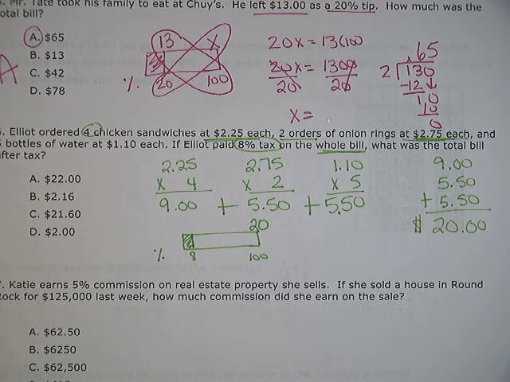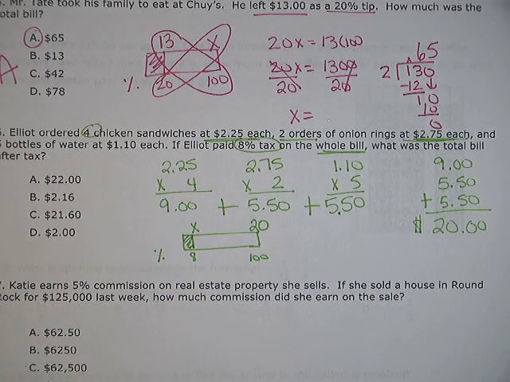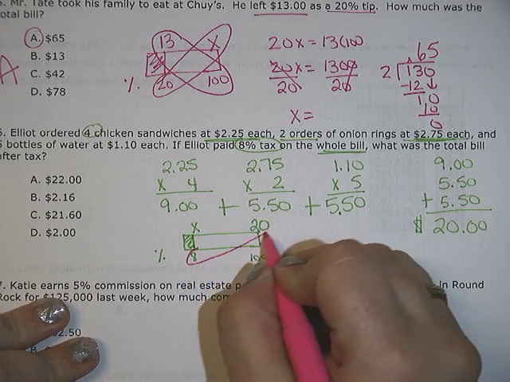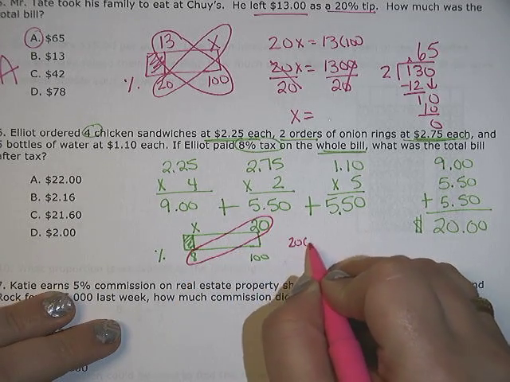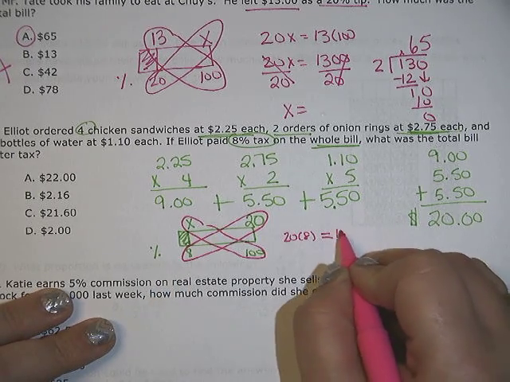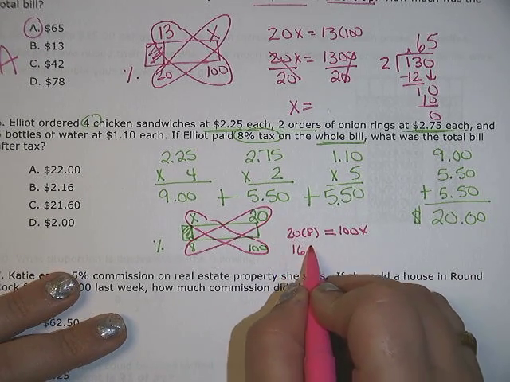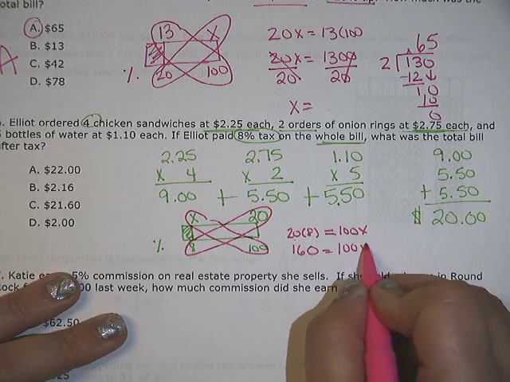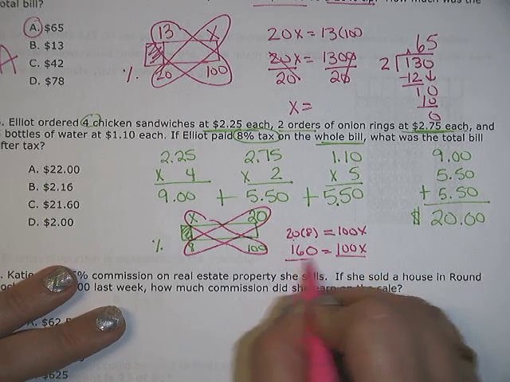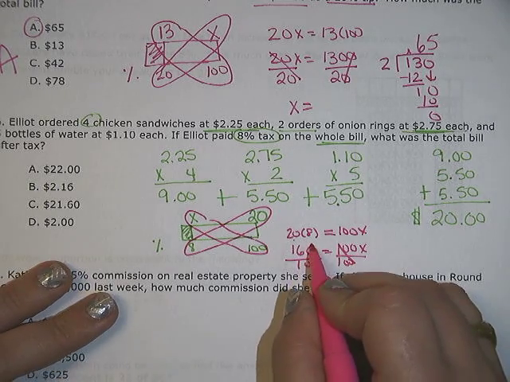And now I know that the total bill is $20, so I'm going to put 20 up here. Now, I could put 0.00 if I wanted, but if I have a bunch of zeros, it's really just extra work. So I don't know what the 8% is, so that's my unknown, my variable, that's x. Now that I have my percent bar set up, I'm going to draw my cross products. So I have 8 times 20 equals, over here I have 100x. Well, I know that 8 times 2 is 16, and I'm just going to add that 0.